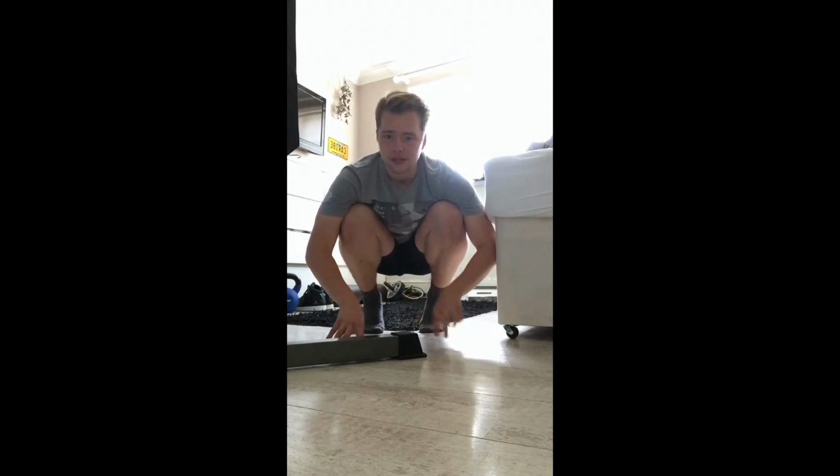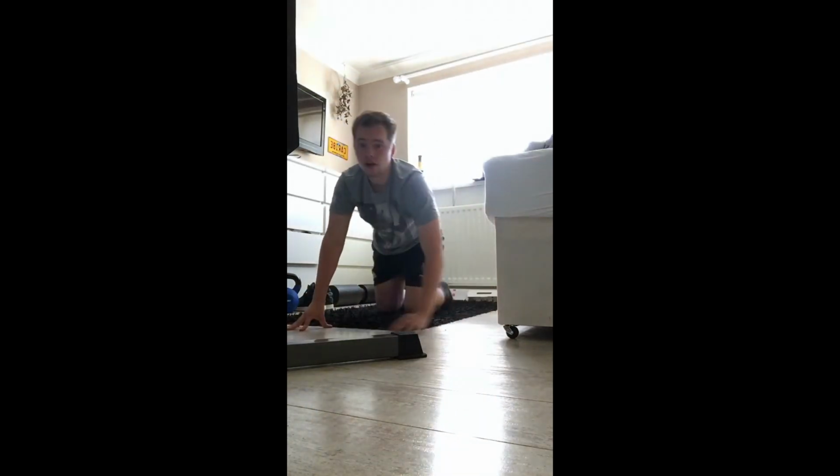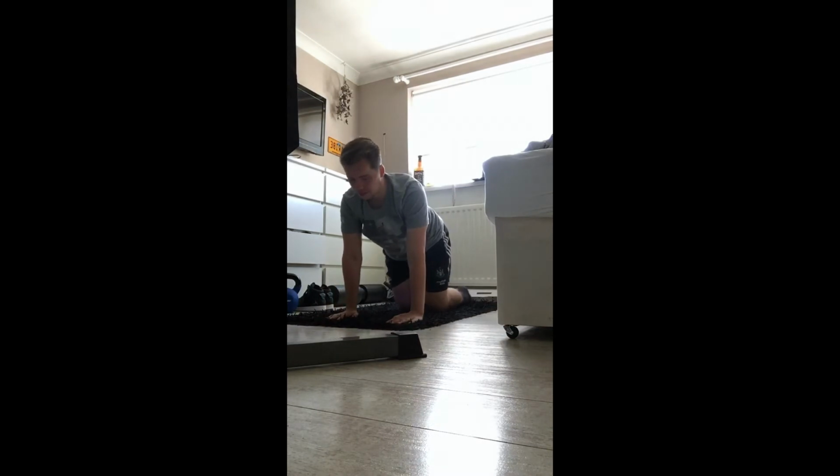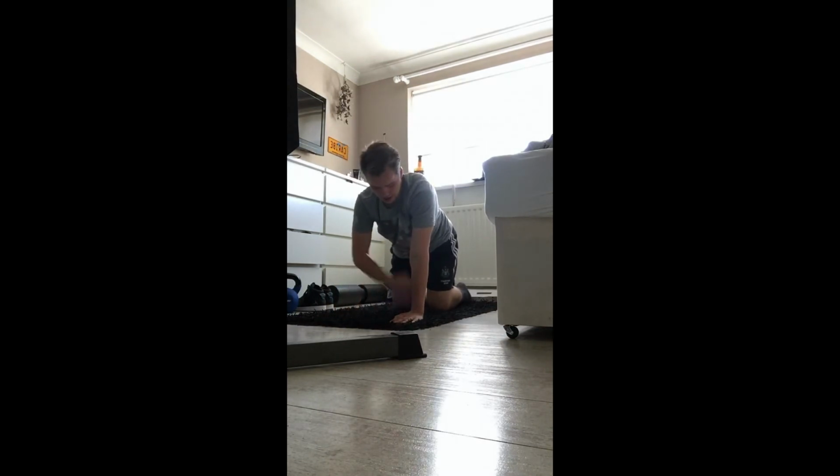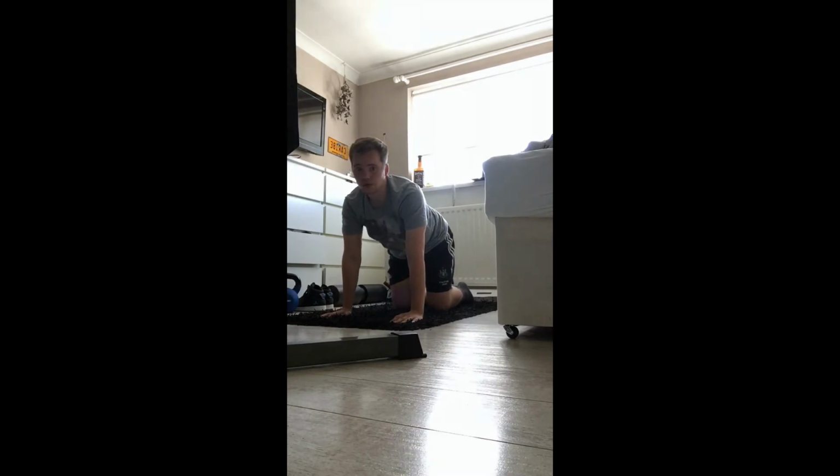So you want to get onto all fours. You want your hands straight, at 90 degrees, shoulder width apart. You also want your knees to be the same. Make sure you're doing this on a soft surface. I know I'm not doing it on a soft surface right now, but it will really hurt your knees if you don't.